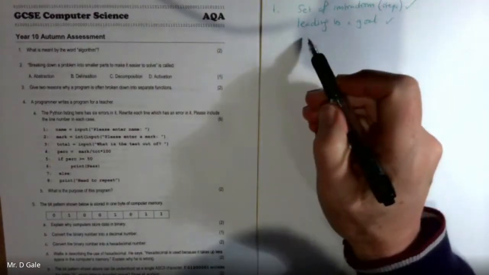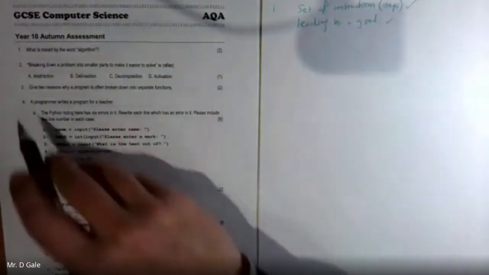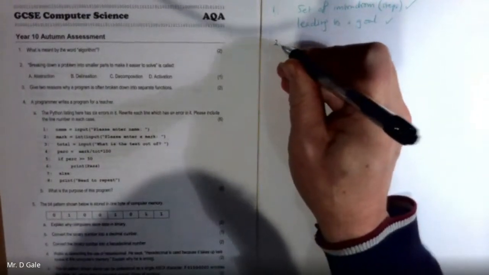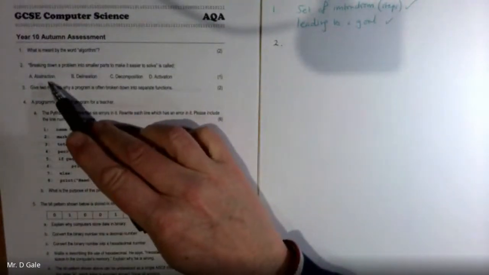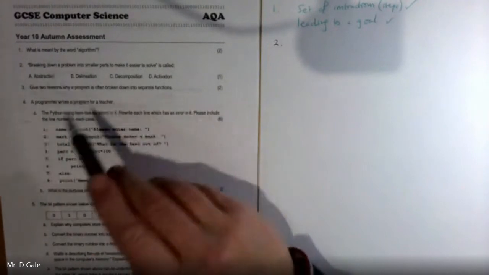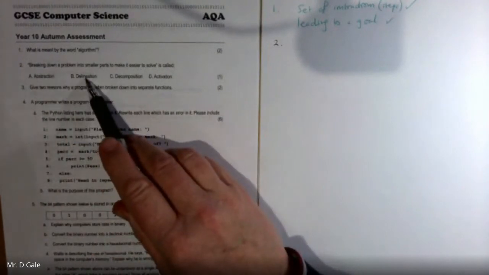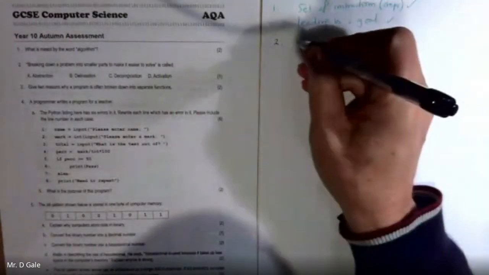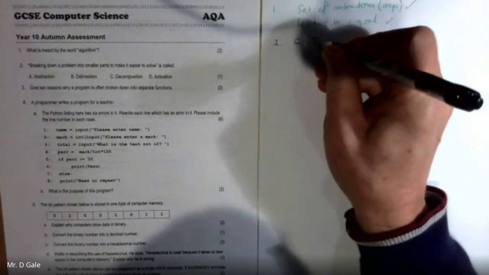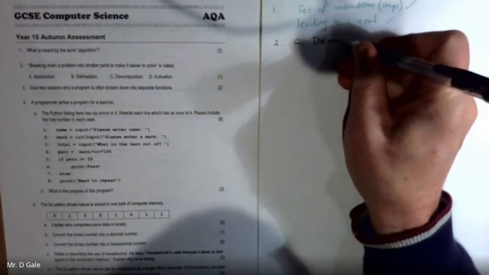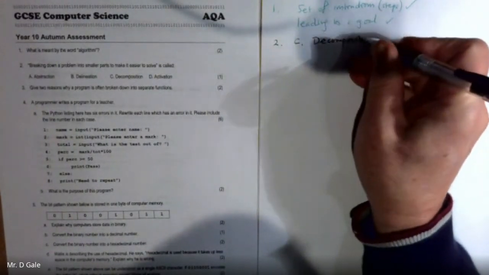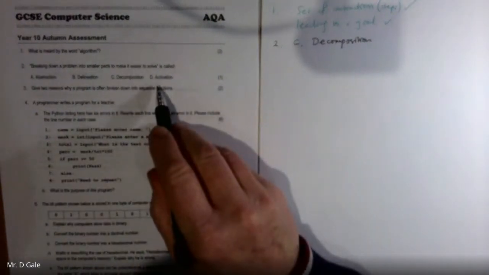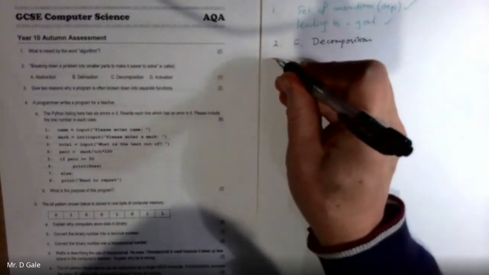Okay, so black leading to a goal. Number two, breaking down a problem into smaller parts to make it easier to solve is, well, abstraction is taking away unnecessary detail. Delineation doesn't exist, that's just made up. Decomposition. Decomposition is what you're looking for, breaking down something. Remember, something that decomposes, breaks down. So I'm going to put decomposition as my answer there. Activation, no idea what that means. That's just made up as well.